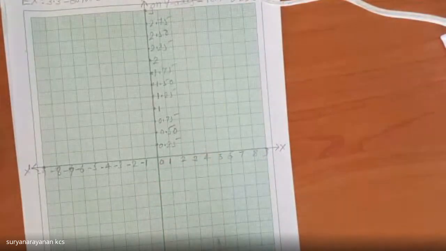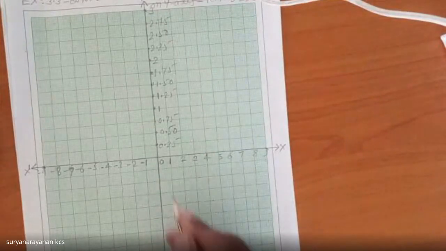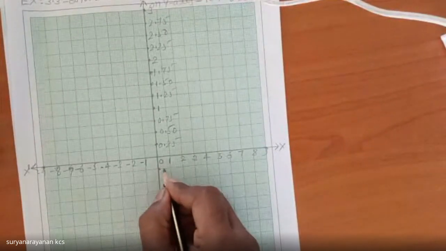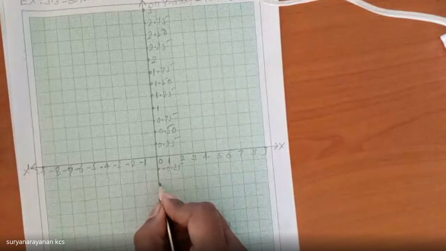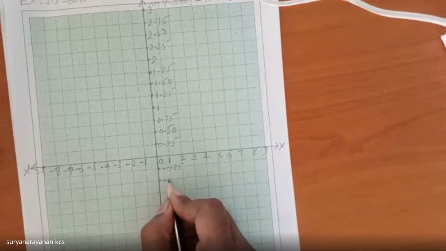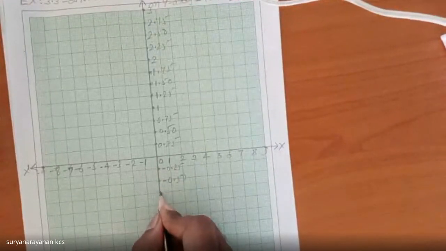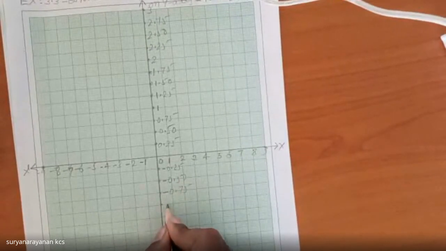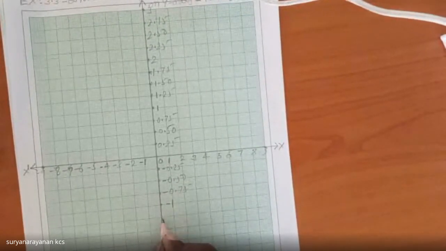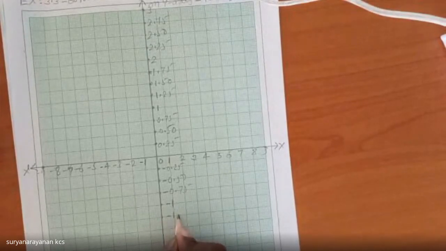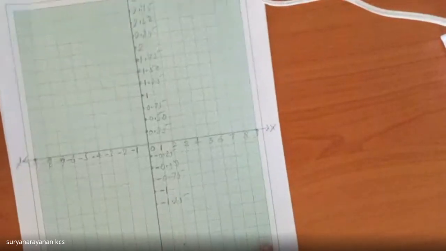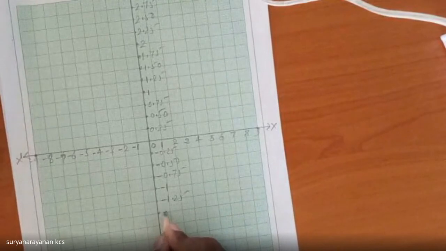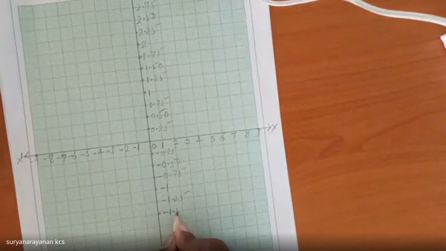Now similarly, downwards on the negative y-axis, here minus 0.25, here minus 0.50, here minus 0.75, here minus 1, here minus 1.25, here minus 1.50.